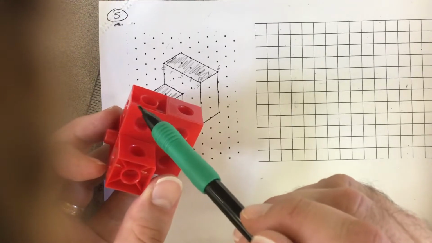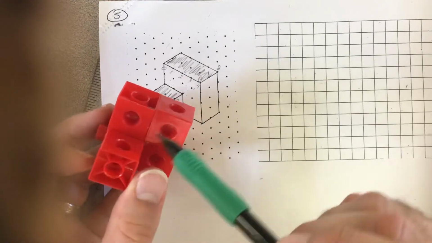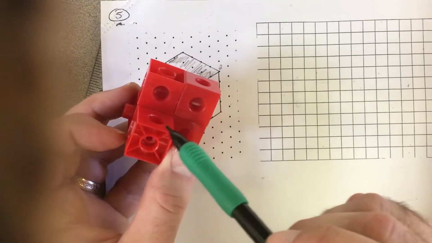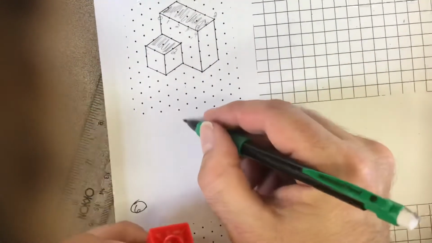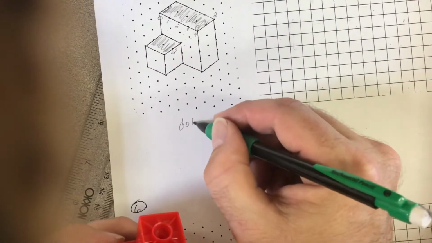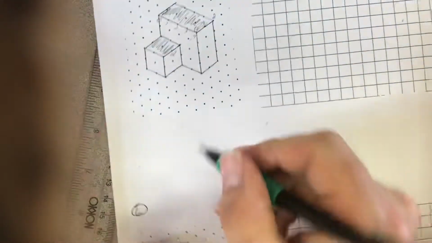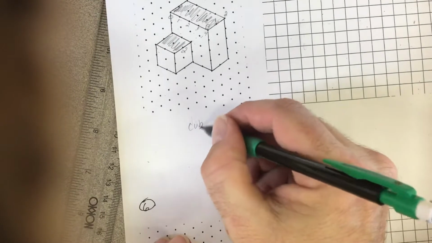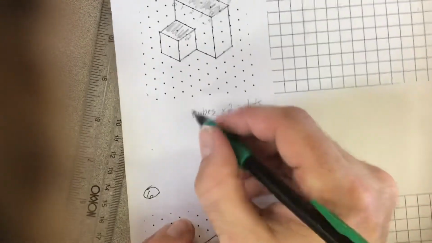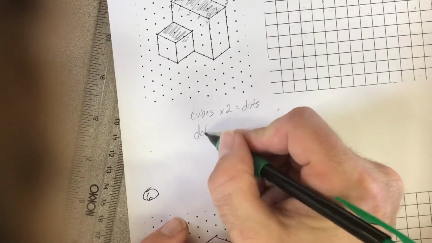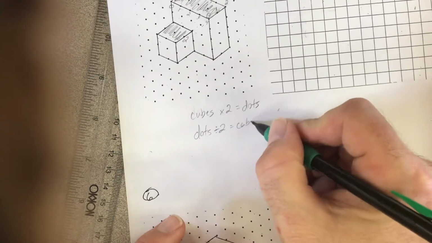So we would start here, this would be 1, 2 dots, 3, 4 dots. 2 dots per cube. This one would be, start here, 1, 2 dots. So basically we just take the number of dots, let me write this a different way. There's two different ways you could write this actually. So you could do cubes times 2 equals dots. Or the other way would be dots divided by 2 equals cubes.